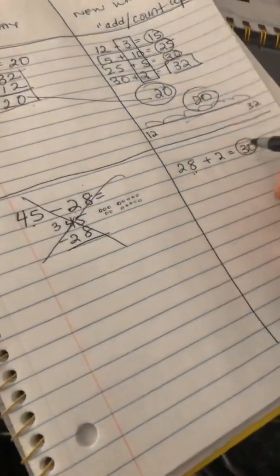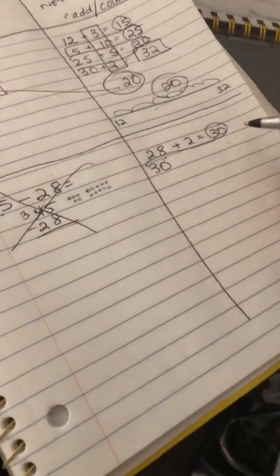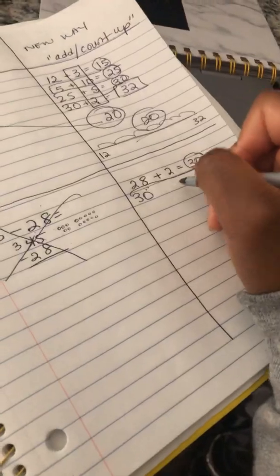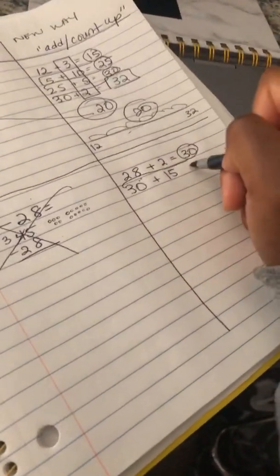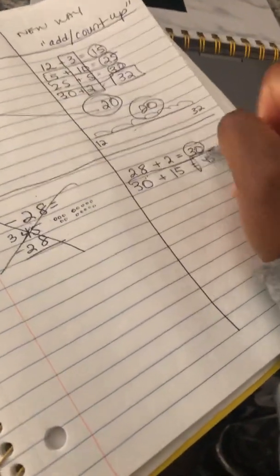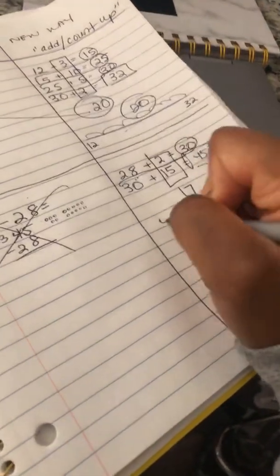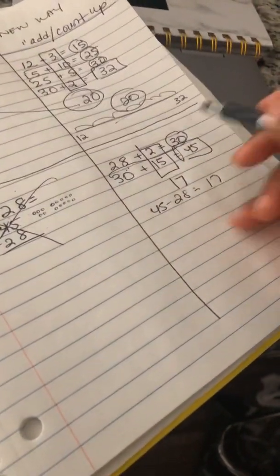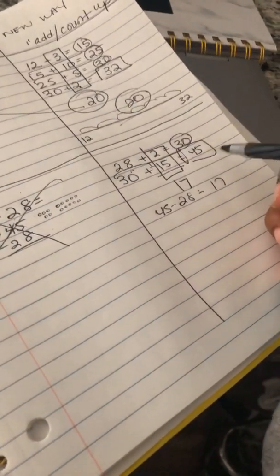What do I need to do now to get from 30 to 45? Now, as mature adults who have been working with numbers for a long time, we could easily say, all right, let me go ahead and just add this 15 right here, and I'm going to get to my 45. Boom. So that means that the answer is 17. 45 minus 28 equals 17, right? Because this is what we had to add up to get to 45, all right?